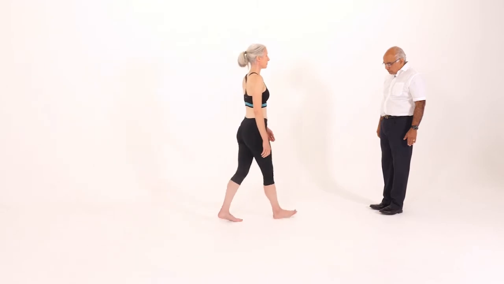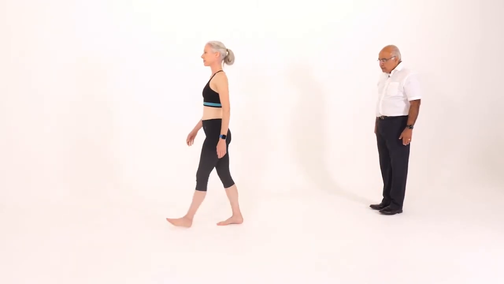of the gait cycle. So Angela, I would like you to walk towards me at a normal pace as you would normally walk, looking straight ahead, come up to here, turn around and walk back, please. Turn around and walk to the end.